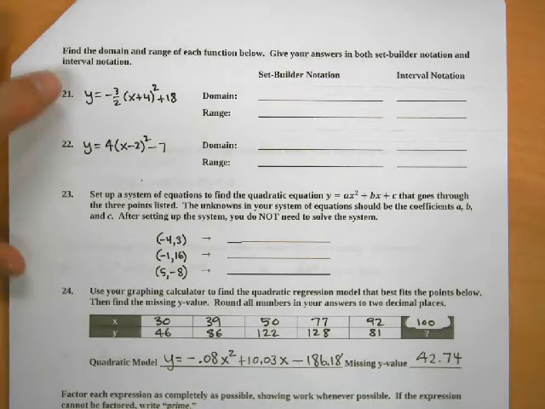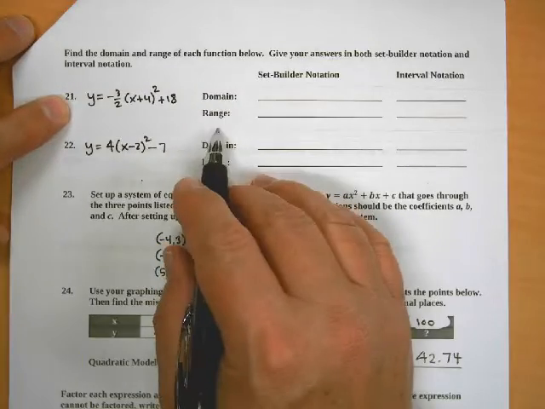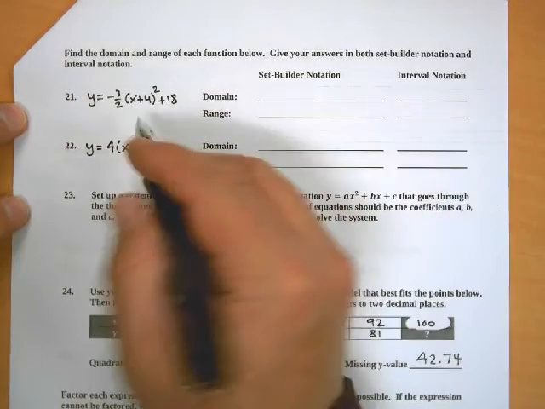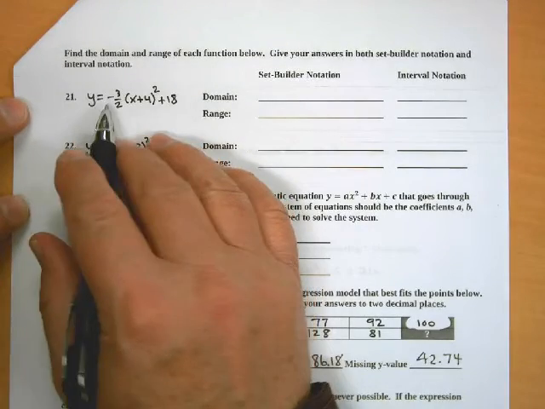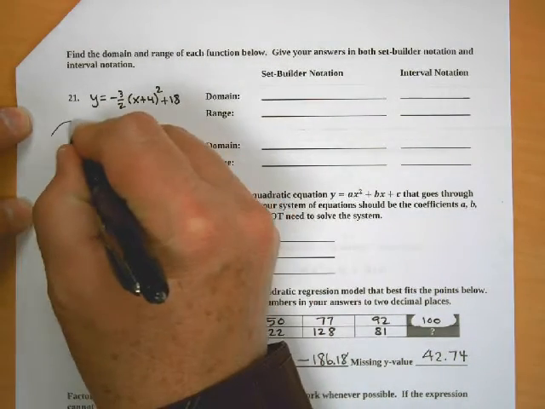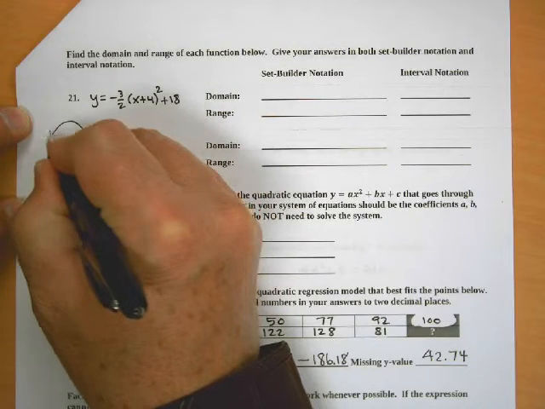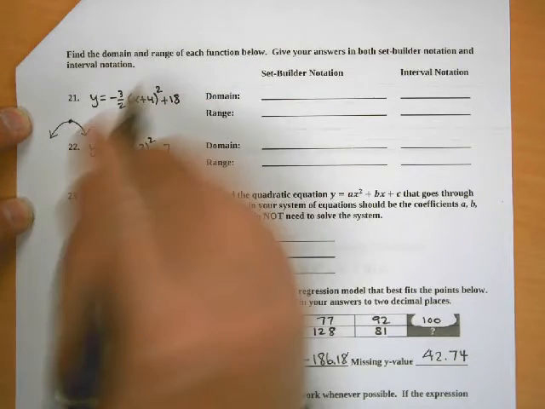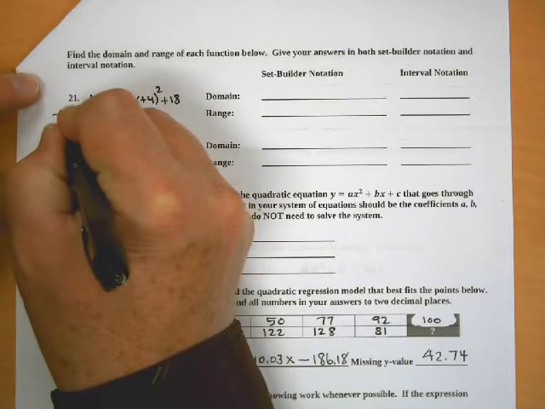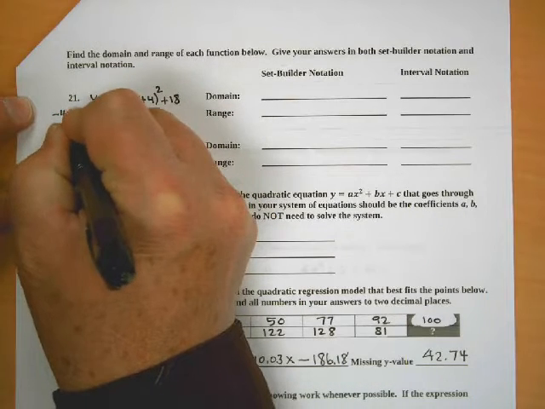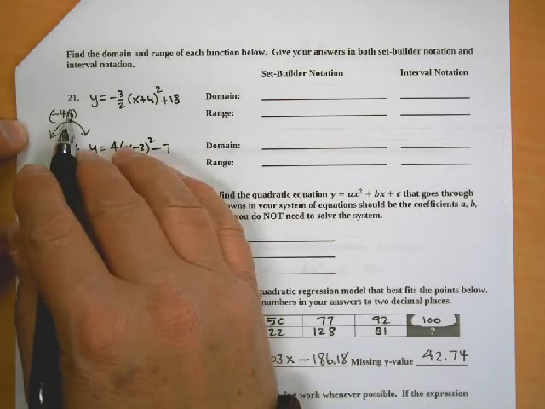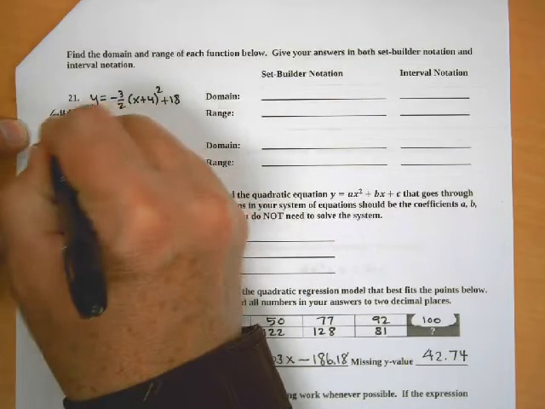Okay, so up here we're supposed to come up with a domain and the range in both set builder notation and interval notation. And you want to draw yourself a little sketch. This is an upside down parabola because of this negative sign, so you draw the frowny face version. And you want to label the vertex, which is at negative 4, 18. Kind of had to squeeze that 18 in there, but that's an 18. Let me write it better.